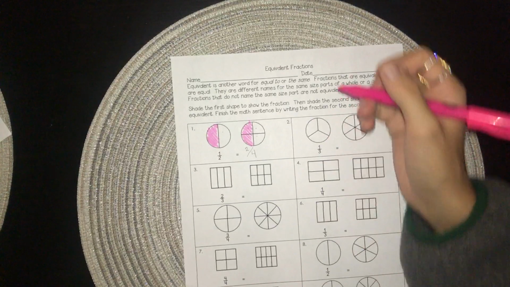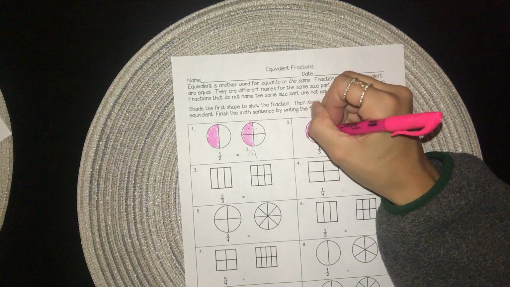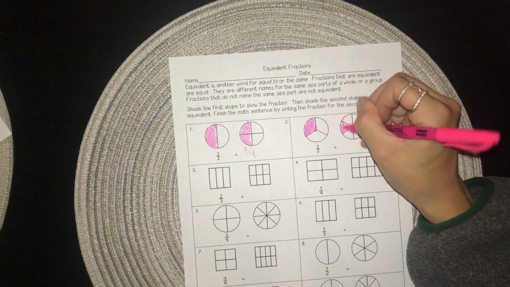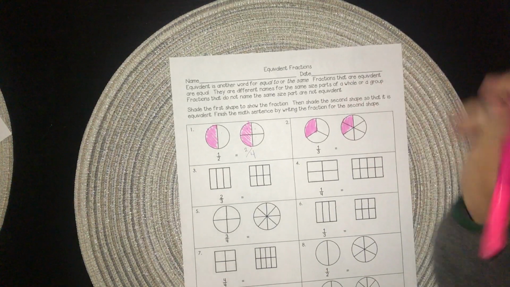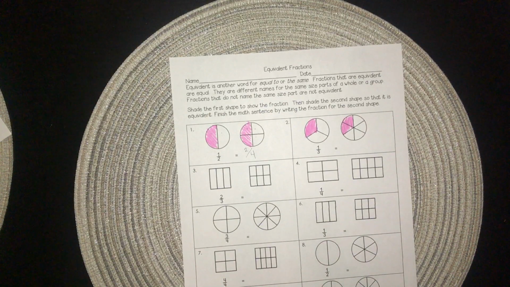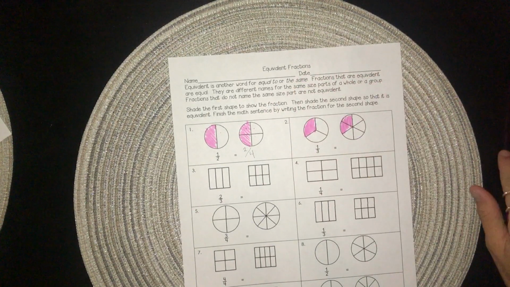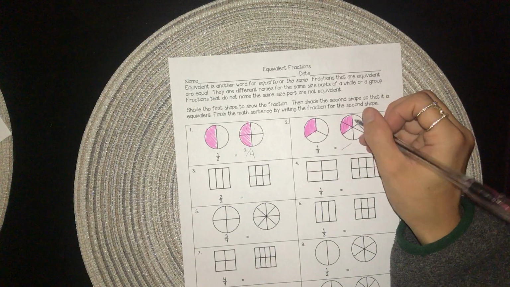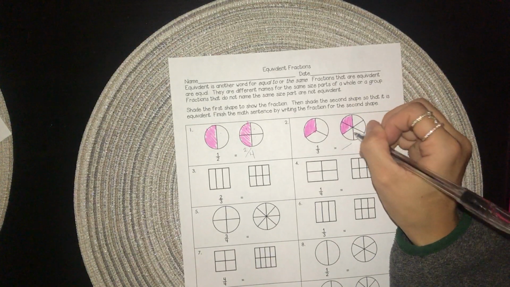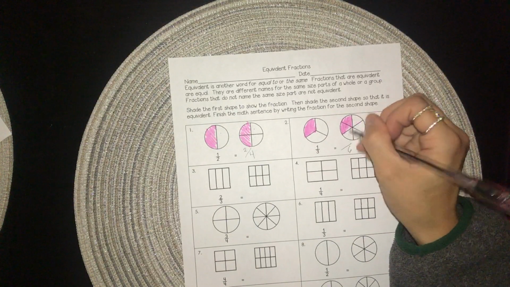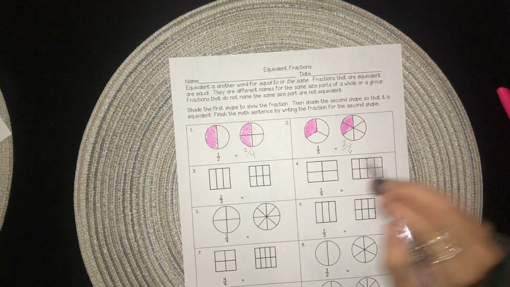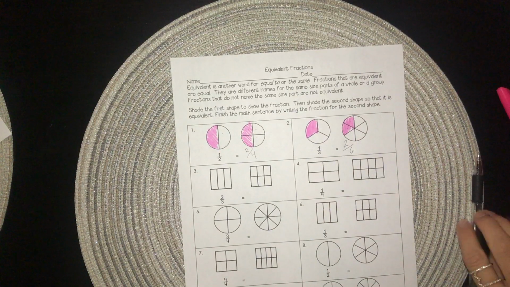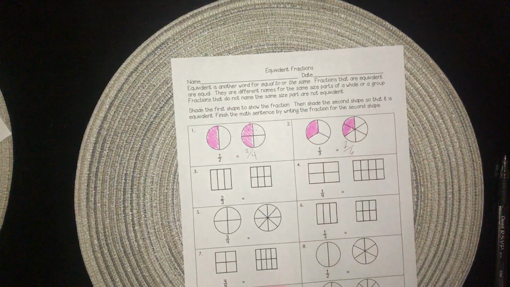All right? So now we have 1/3. We'll shade in 1/3. Then over here, we'll shade in the same exact value. But again, it looks a little different because each of these pieces were cut in half. Therefore, instead of 3 pieces, there are 1, 2, 3, 4, 5, 6, and 2 of them are shaded in. So therefore, 1/3 is equal to 2/6. Okay? So then we'll do a few more of these.